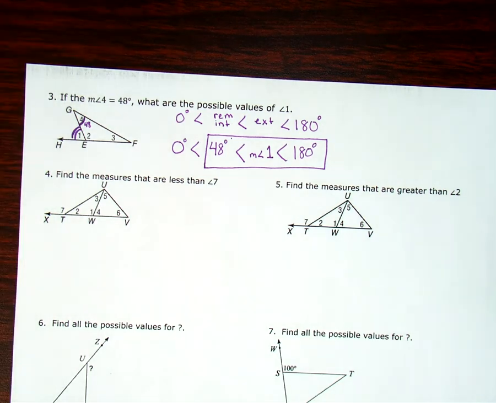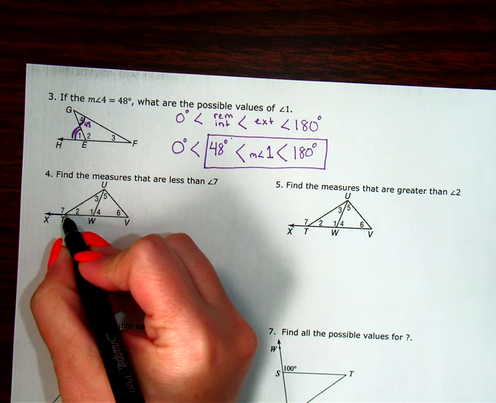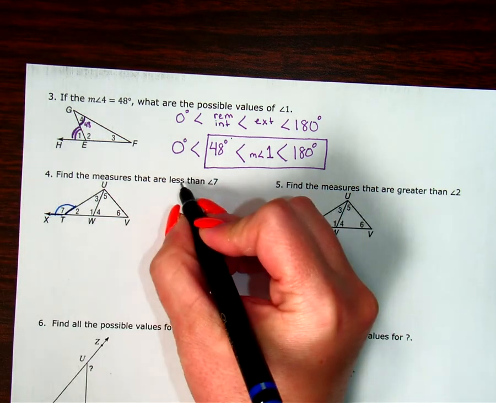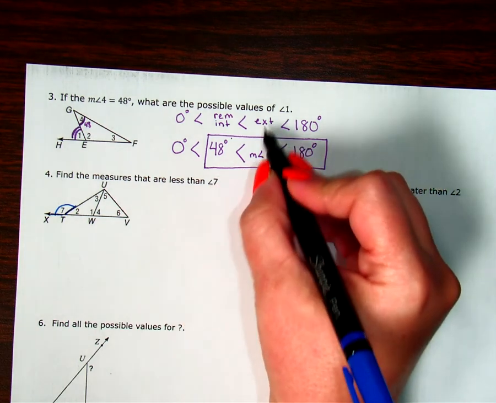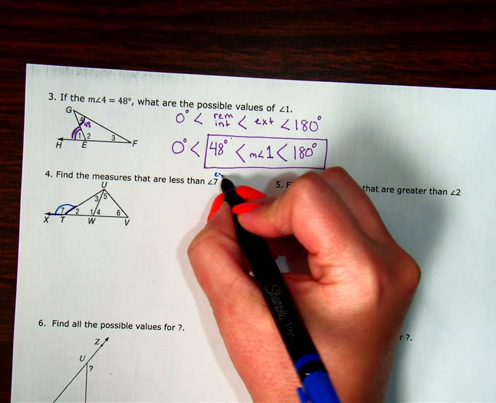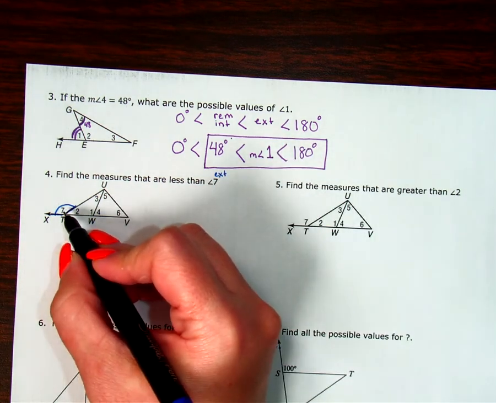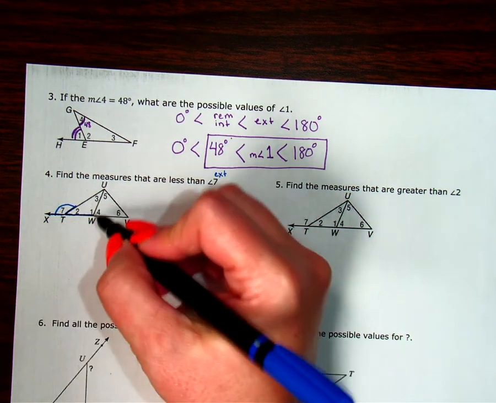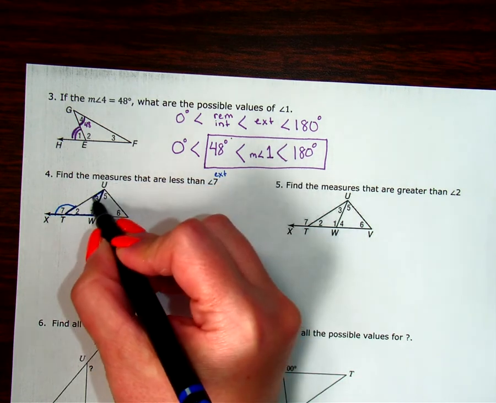Number 4, find the measures that are less than angle 7. So if I look at angle 7, and I want something to be less than angle 7, that means angle 7 has to be bigger. So remember, the bigger is going to be your exterior angle. So I need angle 7 to be the exterior angle, which it already is. It's not inside any of the triangles. So when I go back and I look at the triangle that it's next to, this triangle that I'm outlining in blue.